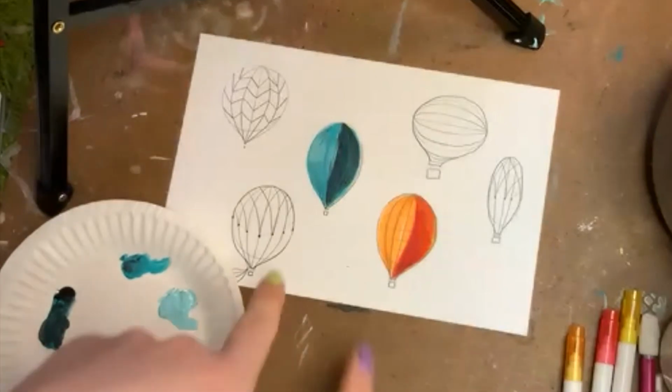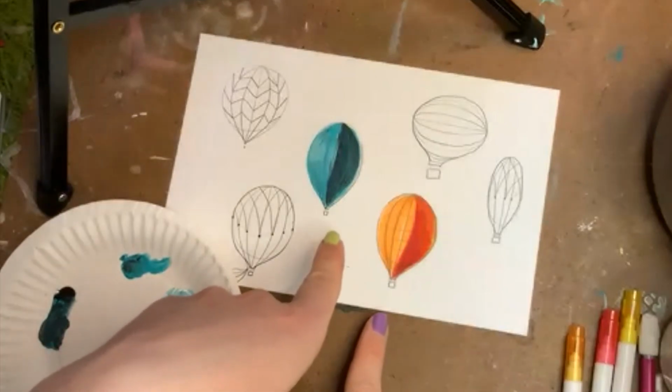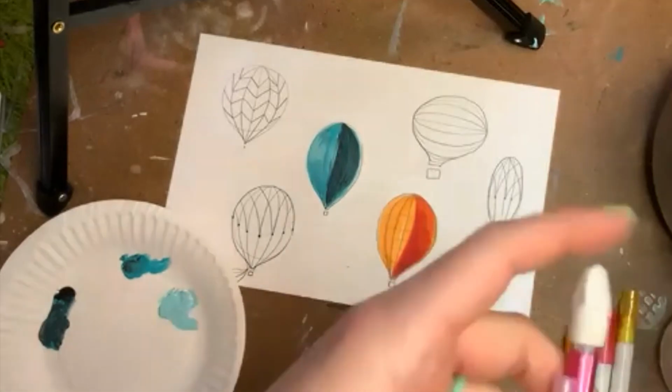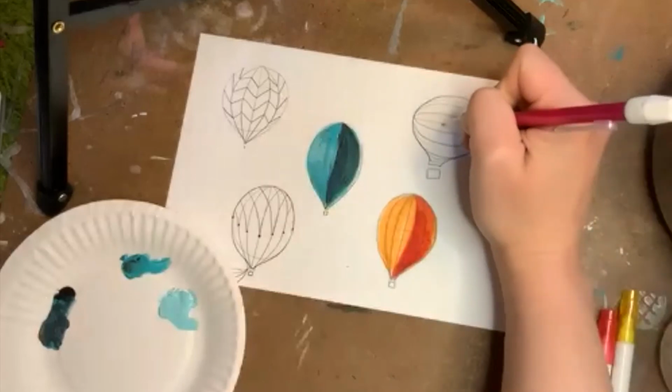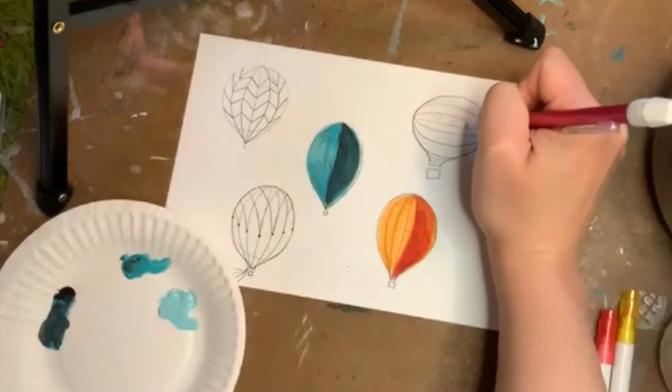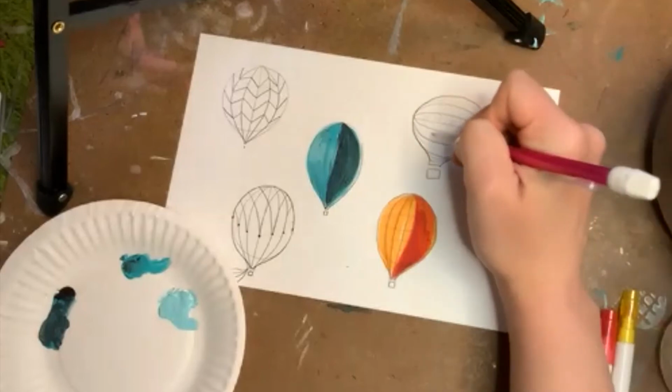So adding color is fun to do. You could add it with colored pencil. You could do more designs in between the designs. Maybe add some different strips of fabric.